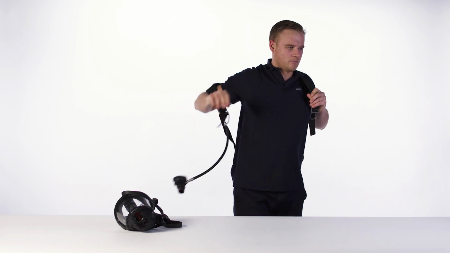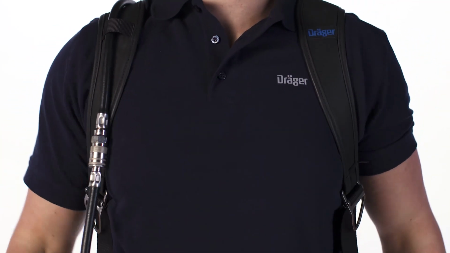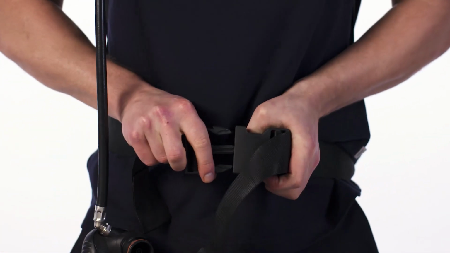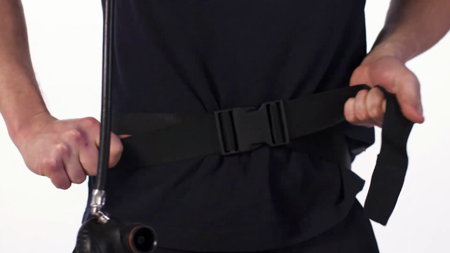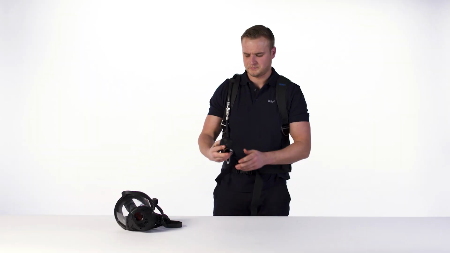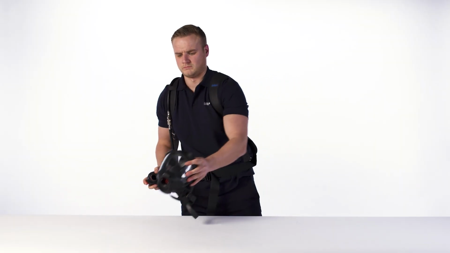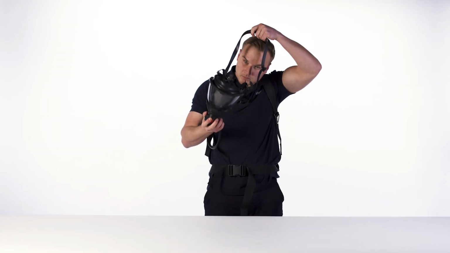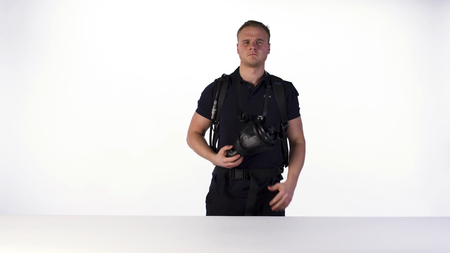Tighten the shoulder strap to a comfortable position. Loop the waist belt around the waist. Fasten the buckle and tighten the waist belt strap. Connect, depending on your system, the lung demand valve with the mask. Put the neck strap of the face mask over the head.